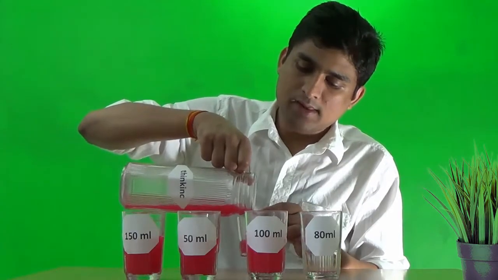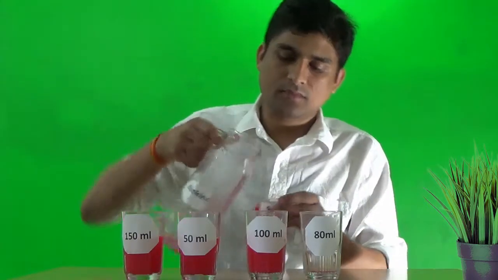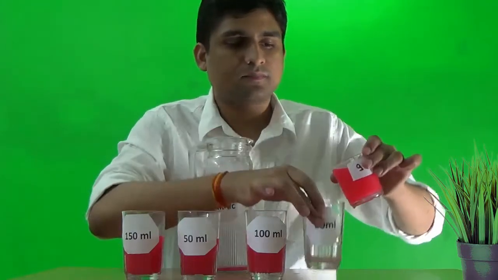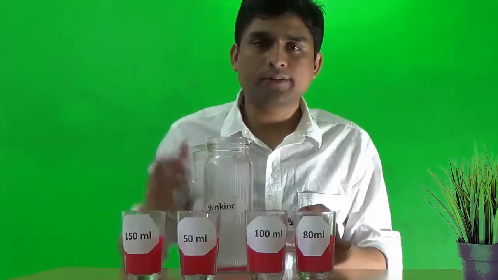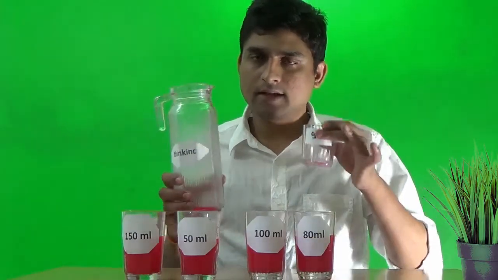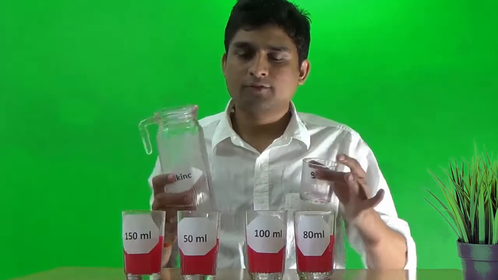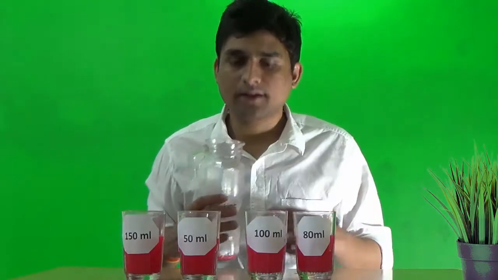Again 95 ml in the last, fourth glass. After distributing all the liquids, I have no liquid left either in the jug or in this glass. That means all the liquids which I took from these glasses are now redistributed in these glasses again.